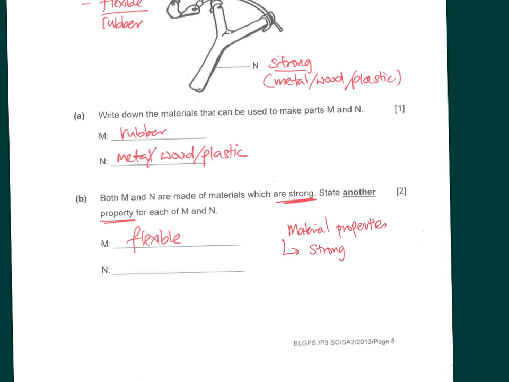And the opposite of it is weak. Yes, flexible versus inflexible, or we can call it stiff.